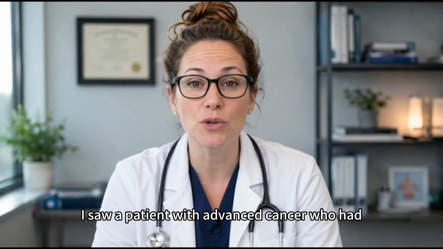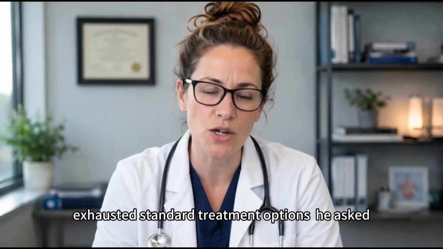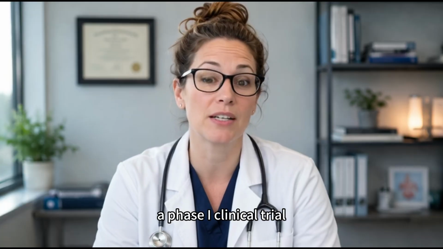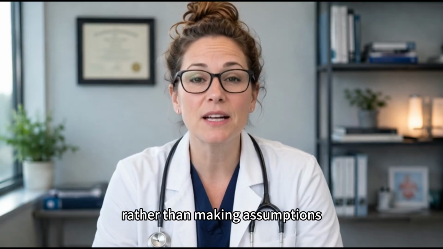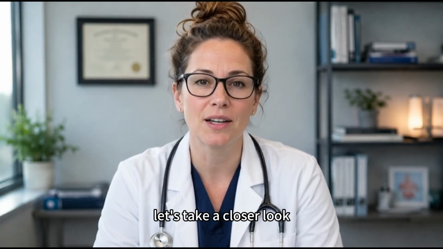Today, I saw a patient with advanced cancer who had exhausted standard treatment options. He asked, "Doctor, am I still a good candidate for a phase 1 clinical trial?" Rather than making assumptions, let's take a closer look.